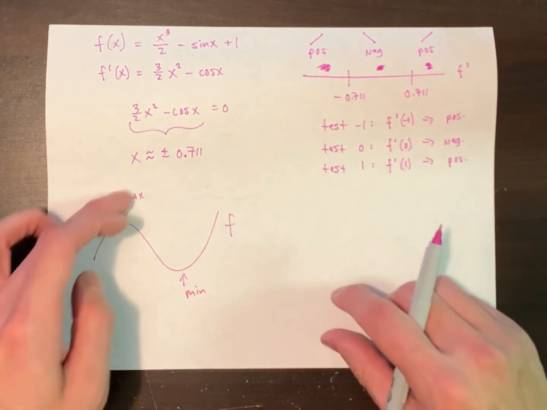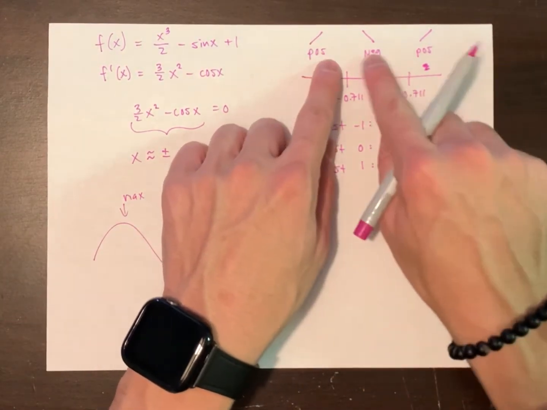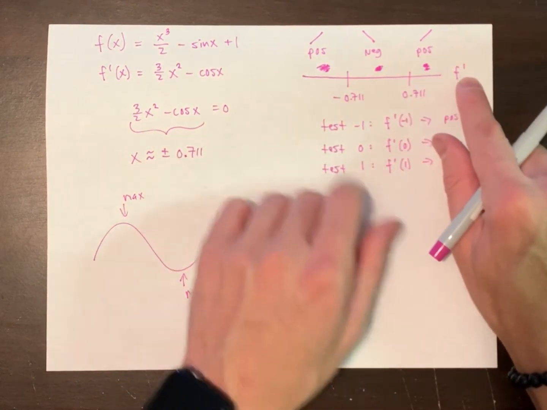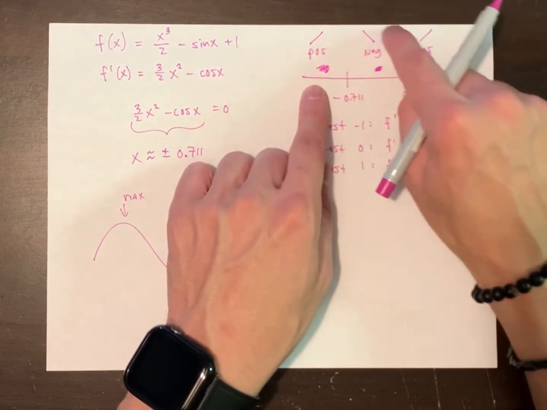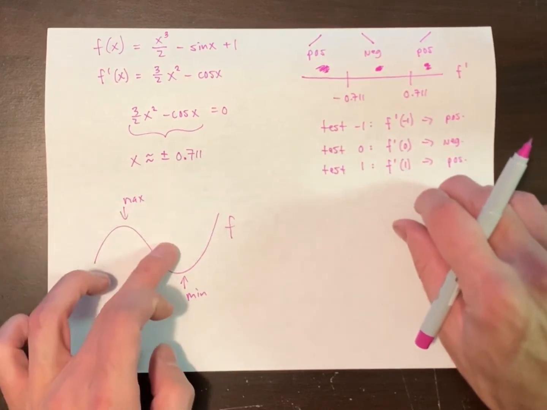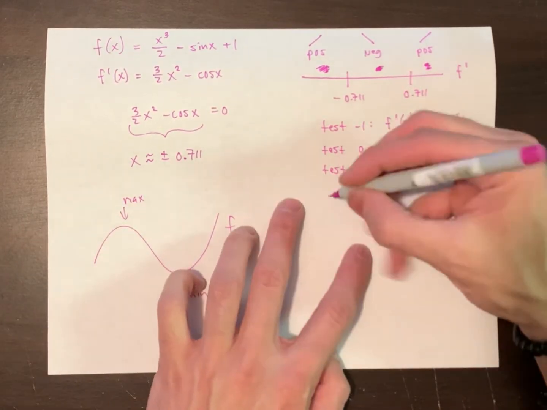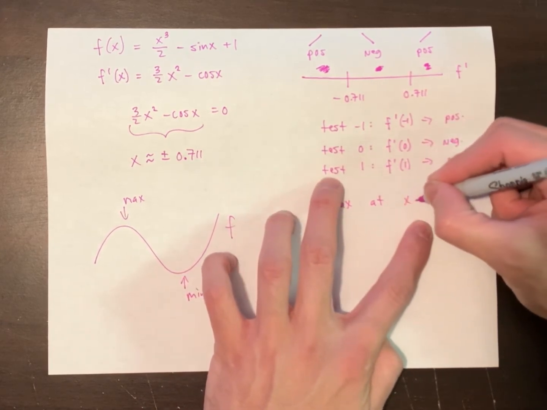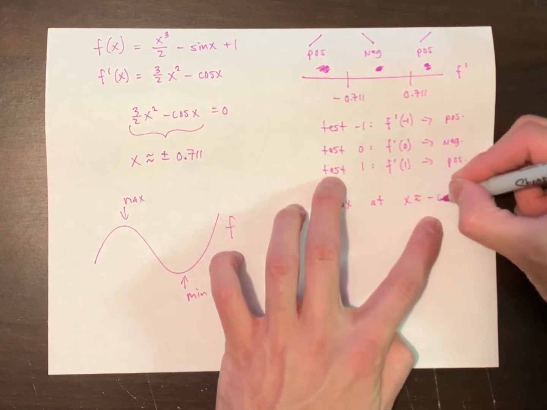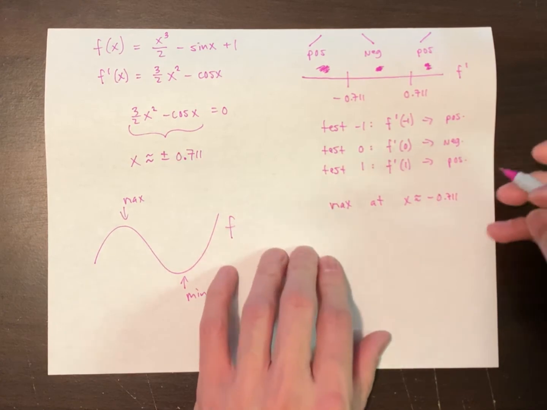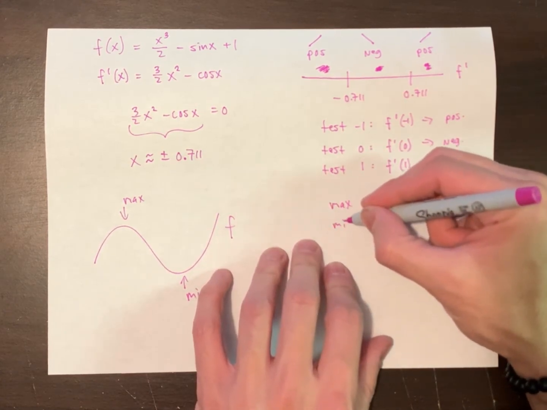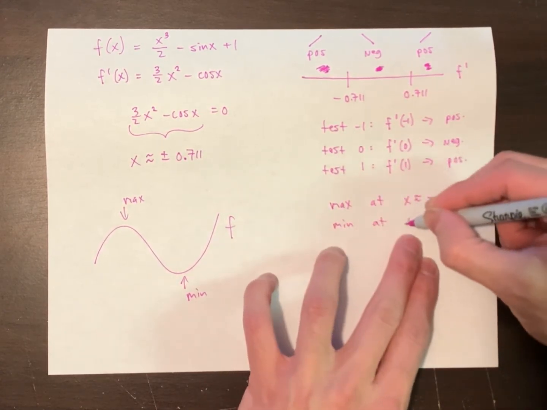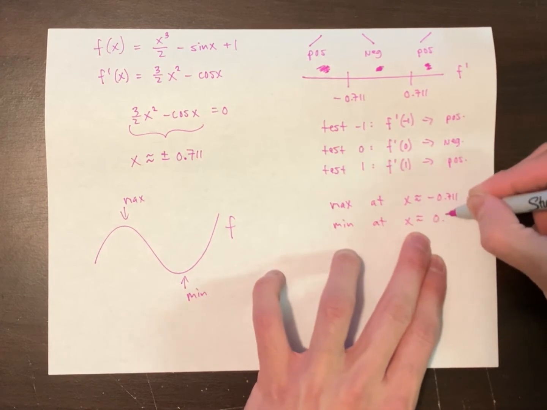I know that I'm going up, down, down, up based on the sign of the first derivative. Here we're going from positive slope to negative slope like this, which means that there is a max. There is a max at x roughly equals negative 0.711. And similarly, we have a minimum at x roughly equals 0.711.